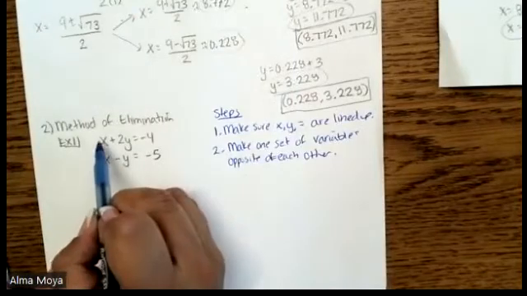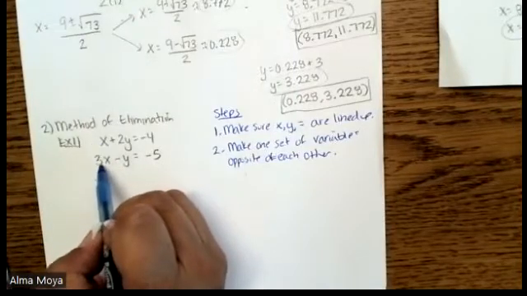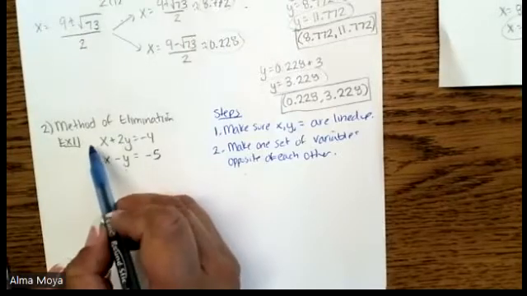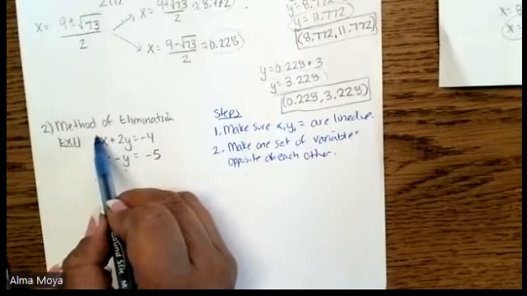So basically, one has to be a positive 3x, one has to be a negative 3x. Or right here, I have a positive 2, so that would have to be a negative 2. Sometimes you have to multiply both equations. Sometimes you only have to multiply one.